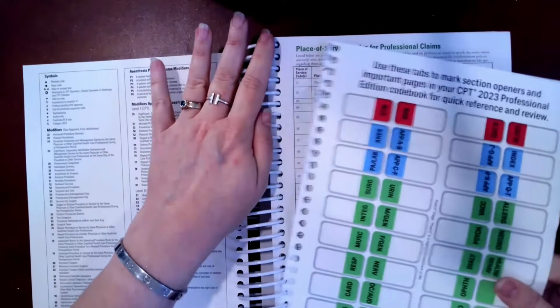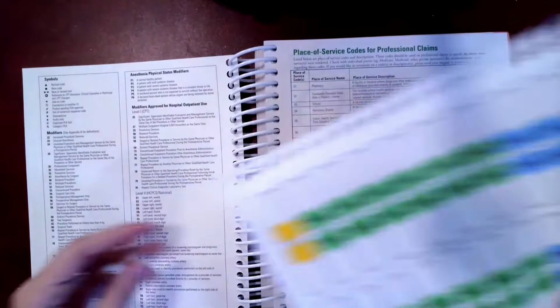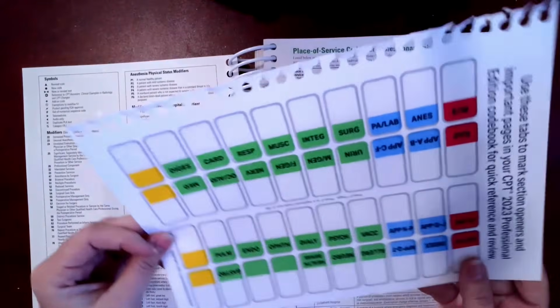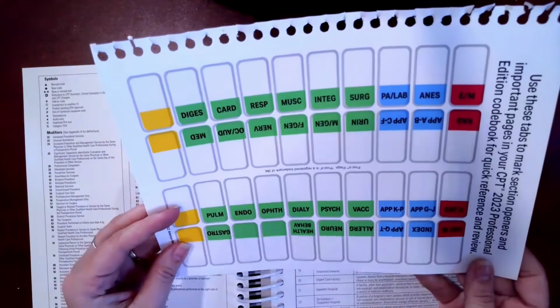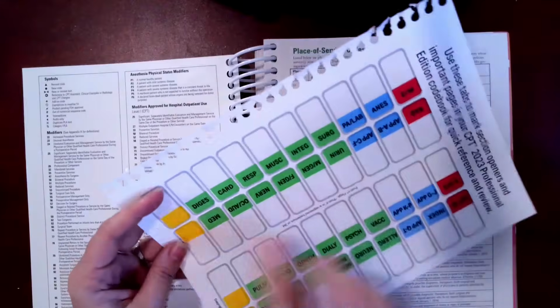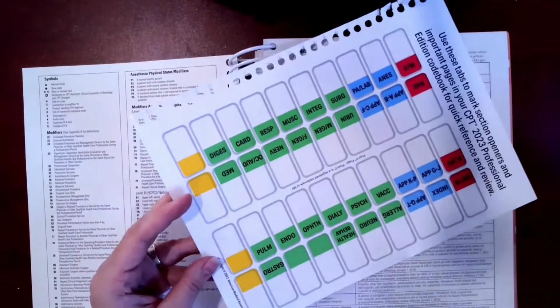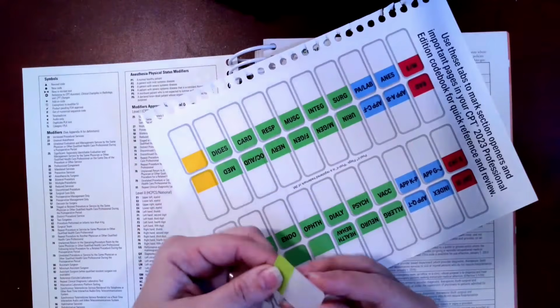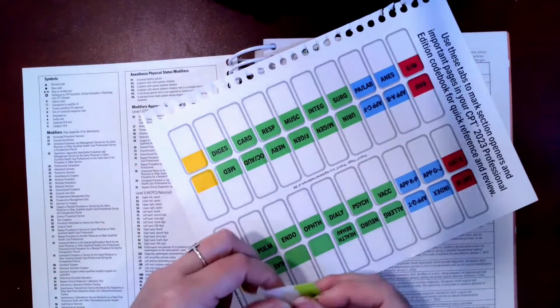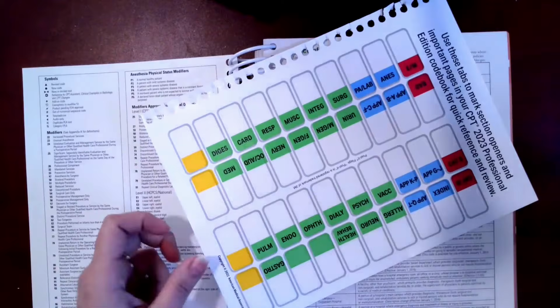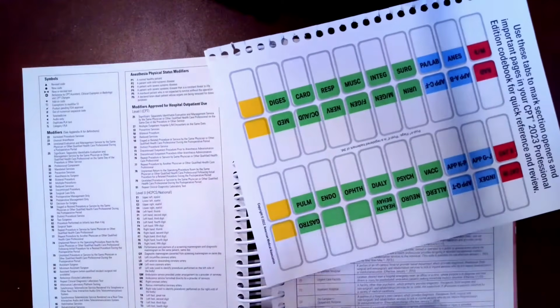So I have my tabs available to me, but I notice there's a few tabs that are missing from the medicine section. They give you these extra tabs, and you can either use these extra tabs or you can purchase some of these additional tabs. I like to keep everything in sequence, so I'm going to use my green tabs in addition to the couple of green tabs we have here.